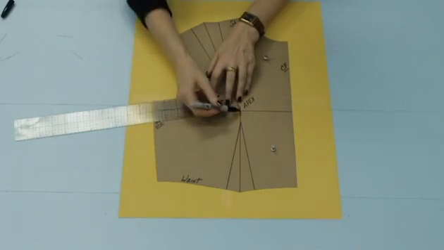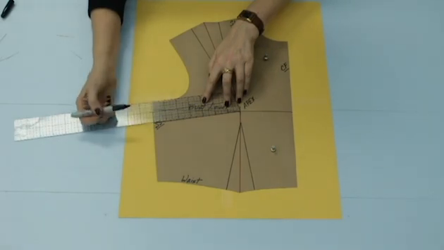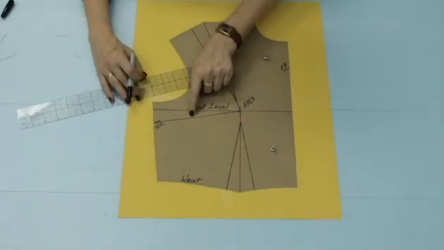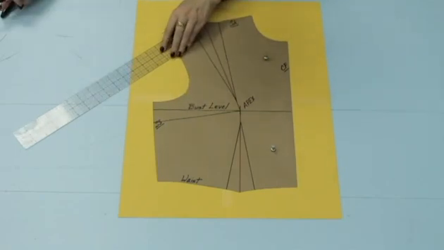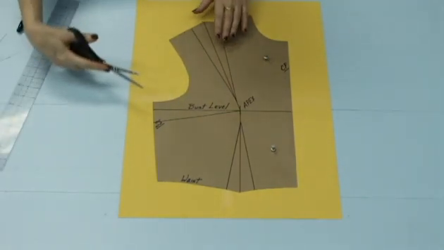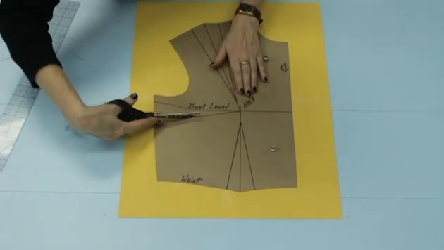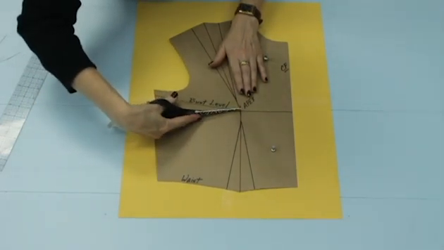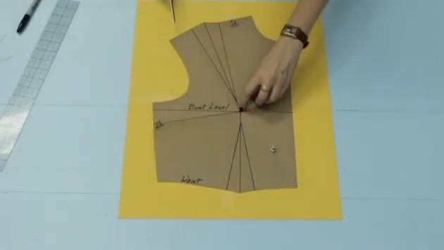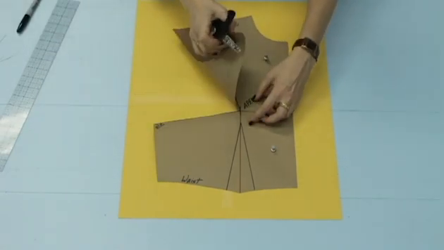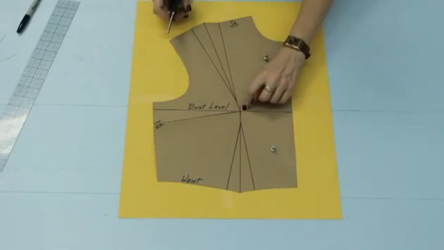Step one is marking the new dart placement line. So we're going to shift this dart into this position. Step two is cutting along that dart placement line up to within 1/8 of an inch or 1/16 of an inch of the apex. You want to leave a small hinge of brown paper here.